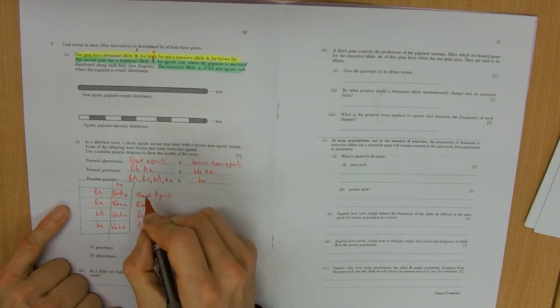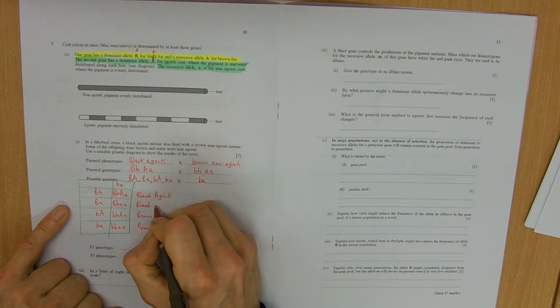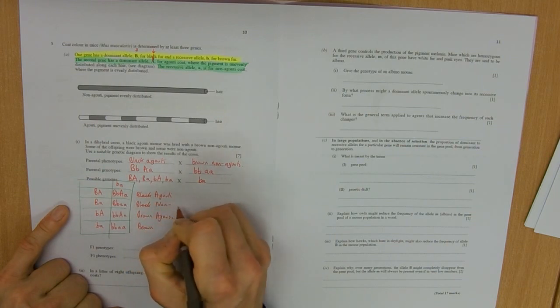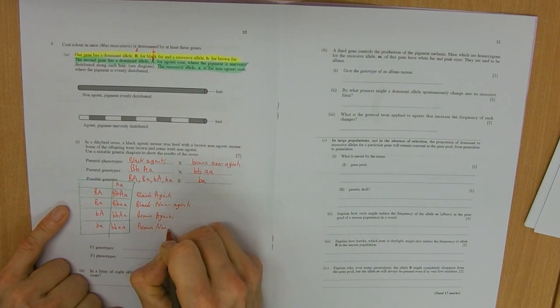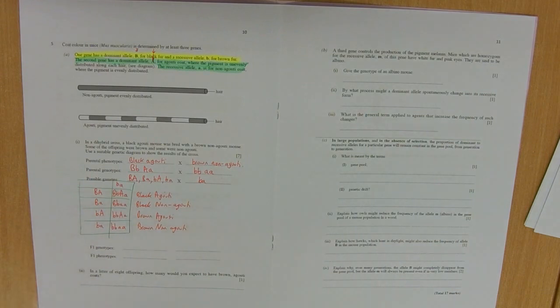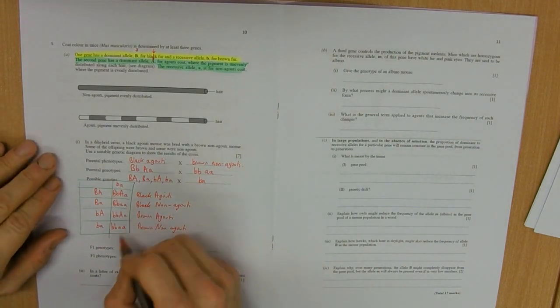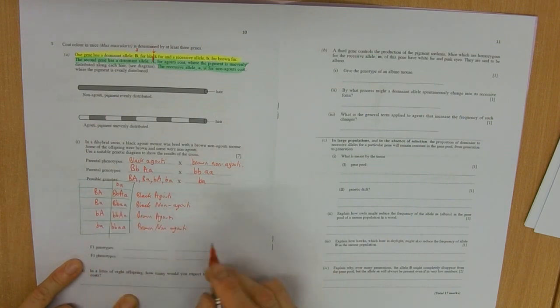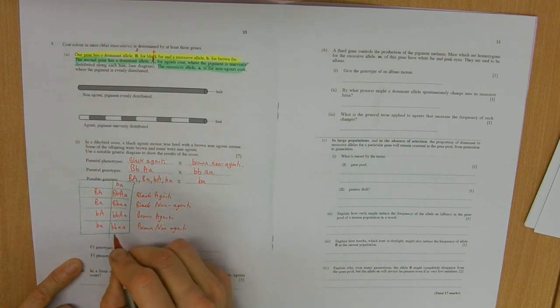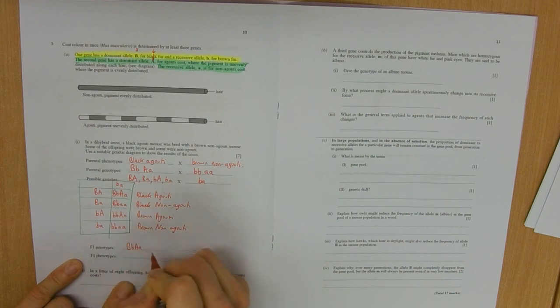Two little a's, it's going to be non-agouti. Non-agouti. So I could write, I'd have to write these out here, or if I left it like that, I'm sure they'd give us the mark, but however, I'll write them out. Big B, and I'm going to separate these just to make it really clear.